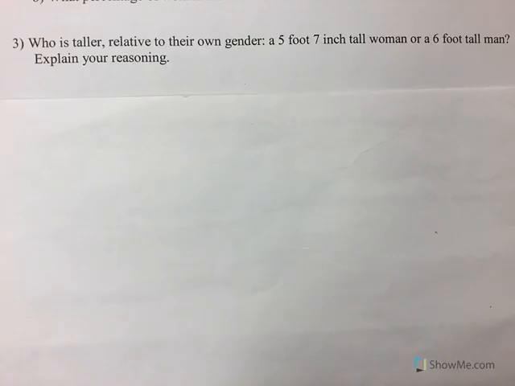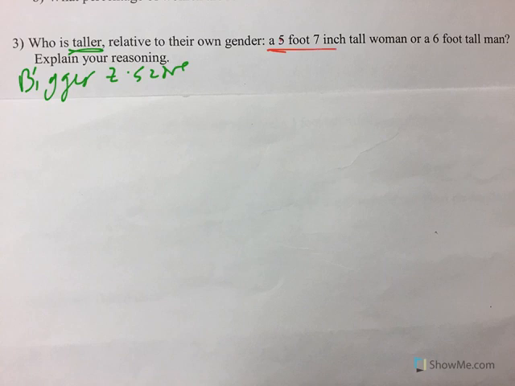Who is taller relative to their own gender? A 5'7" tall woman or a 6 foot tall man? Okay, so if we're looking for who is taller, we're looking for the bigger z-score, because the bigger z-score will tell you they're higher than the average. That's what we're looking for. Okay, 5'7". Well, 5 feet is 60 inches plus 7. This is a 67-inch woman, and we know that 6 feet is 72 inches. So this is what we're doing.